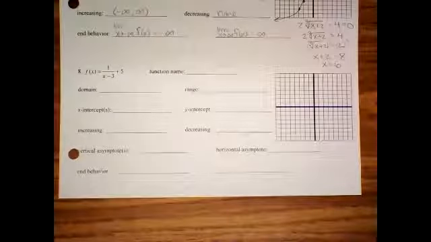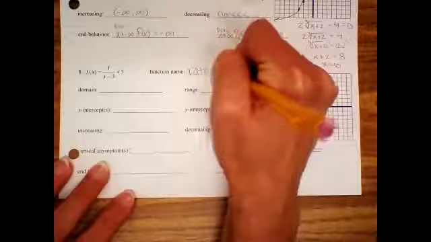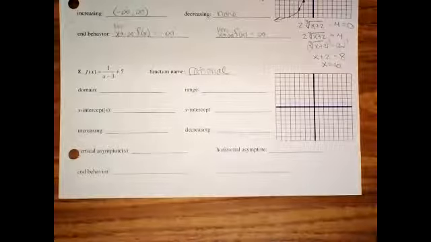All right, I'm going to pause the video and we'll do a little break. All right, so what is this one called? All right, good. Rational means ratio. I don't need specific points for this one. As long as you get the asymptotes in the right place, I'm happy.